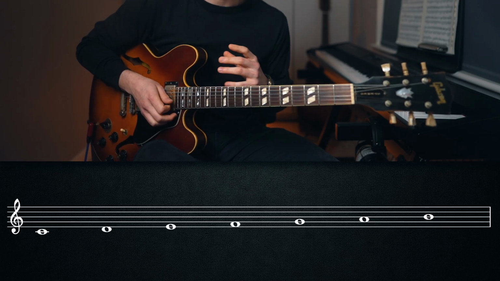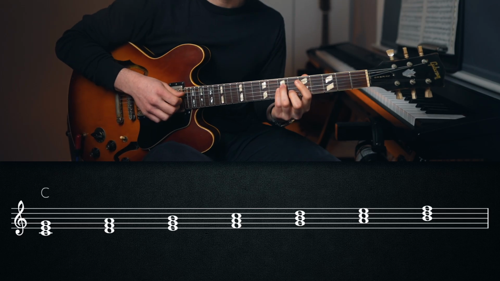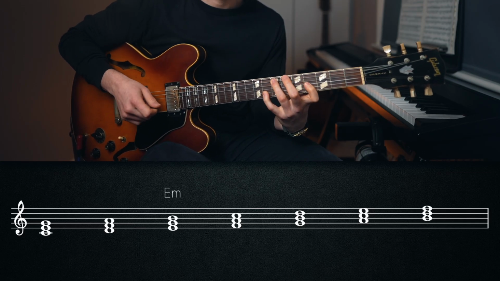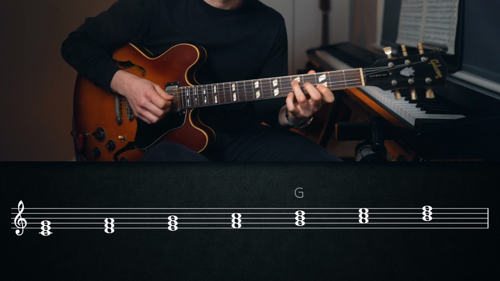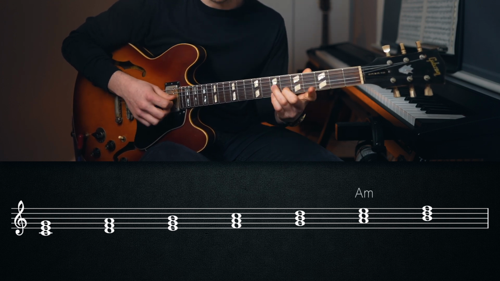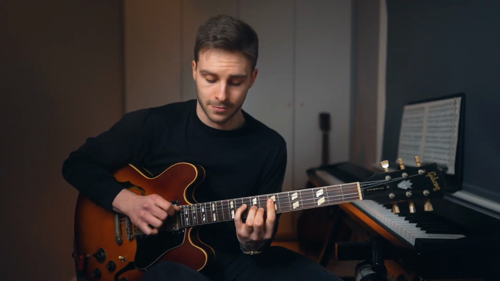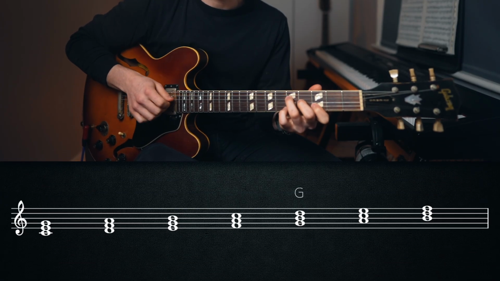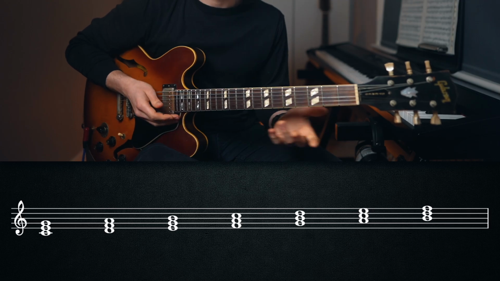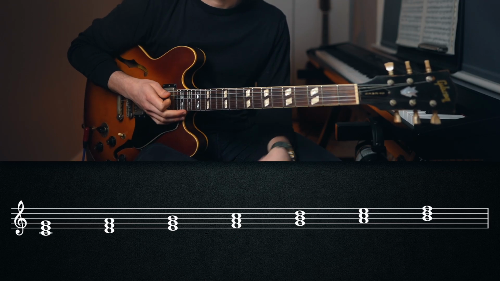If we harmonize the scale into triads, we get a C major, D minor, E minor, F major, G major, A minor, B diminished, and then back to C. The two major triads that are next to each other are F major and G major. So the triads built from the 4th and 5th degree of the scale.